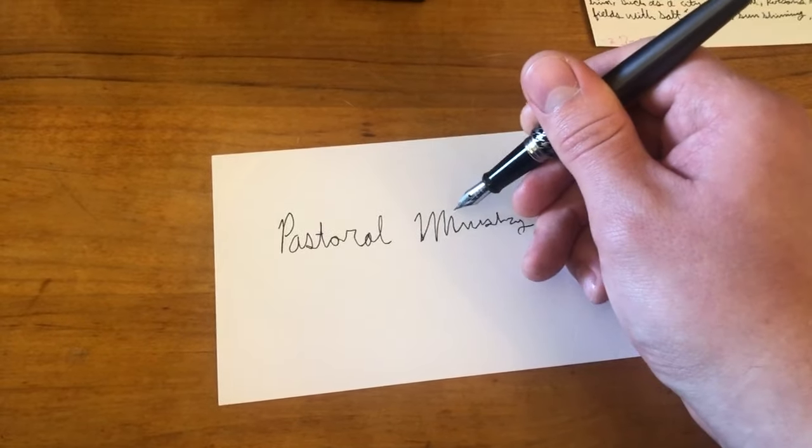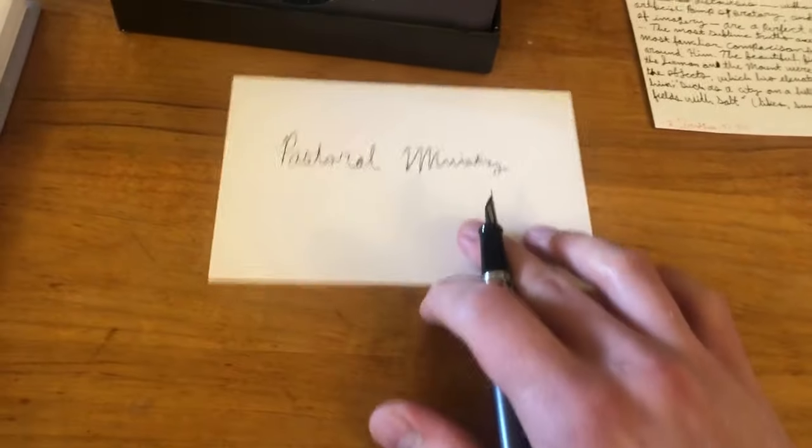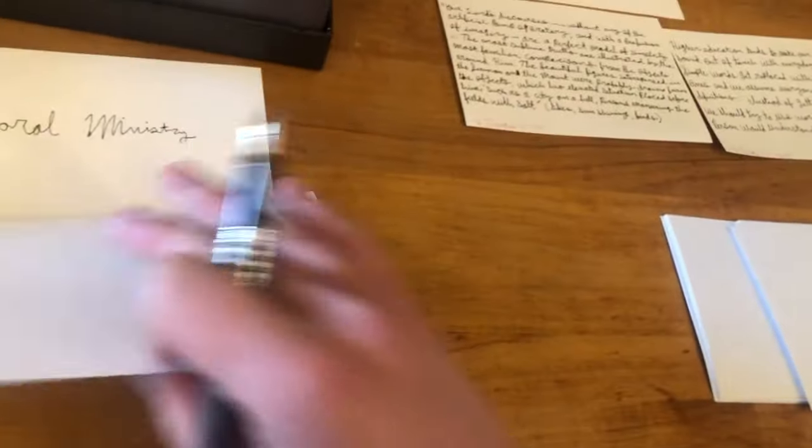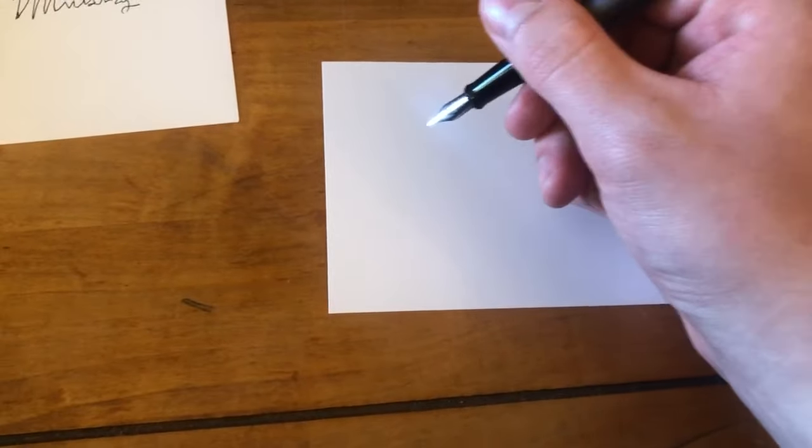Okay, looks terrible, but that's fine. This is why I do things ahead of time. But I thought I want to take you through this process just so you can really see it fully broken out here.